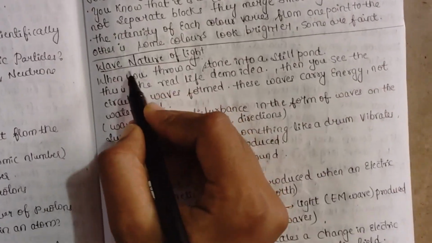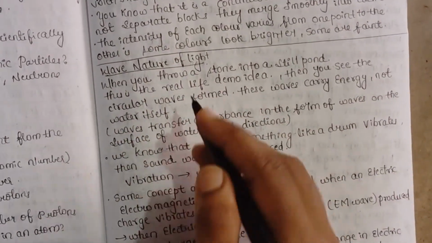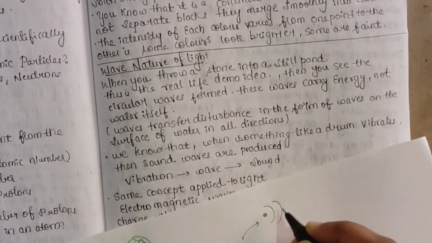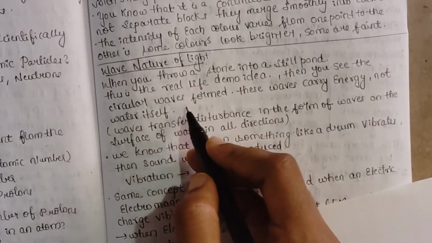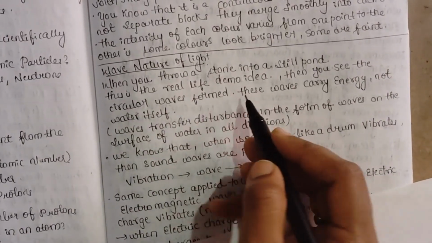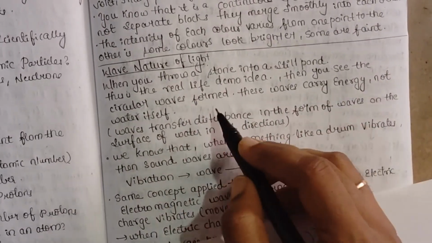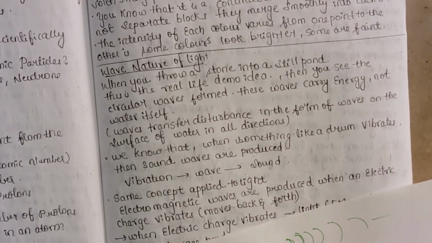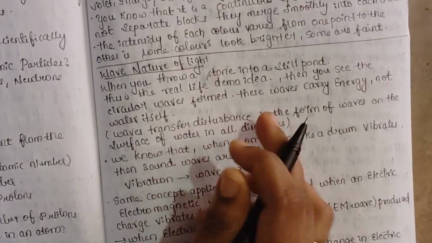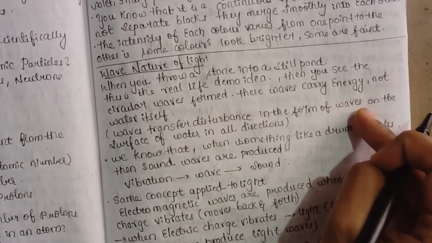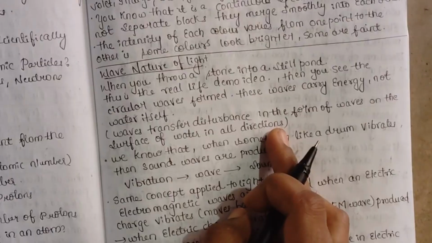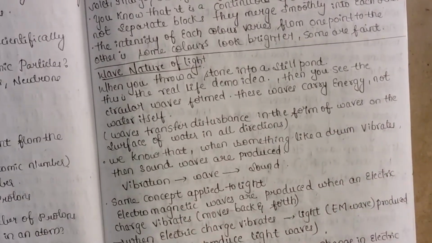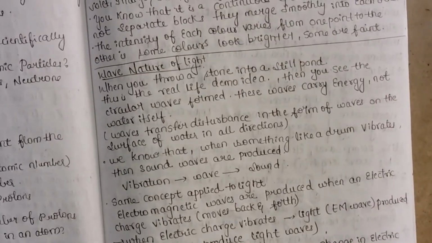Okay. Next, coming to the wave nature of light. When we throw a stone into a still pond, we see ripples like this, isn't it? We see circular waves formed. These waves carry energy, not water itself. They are not carrying the water outside. They are just carrying the wave energy. The wave transfers only the disturbance, in the form of waves on the surface of water in all directions. You see, the water is not flowing outside, only the waves are moving. Only the disturbance is traveling in the waves.